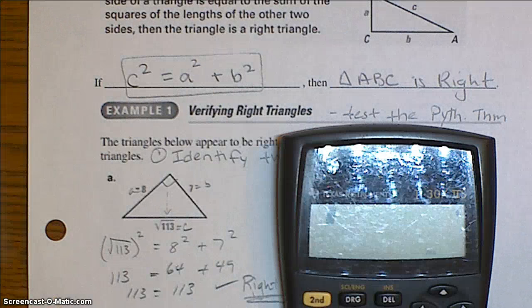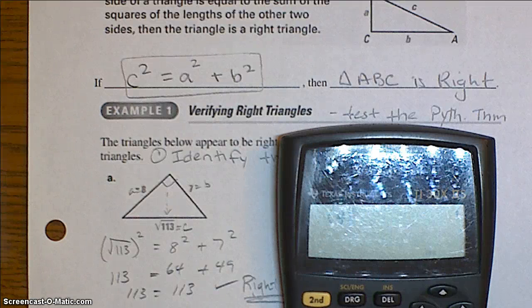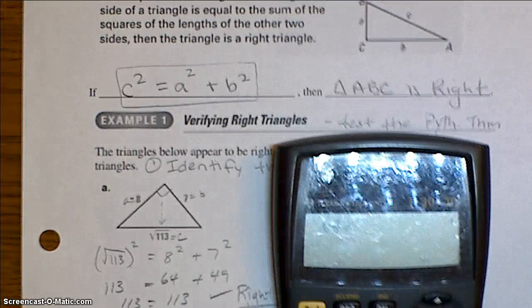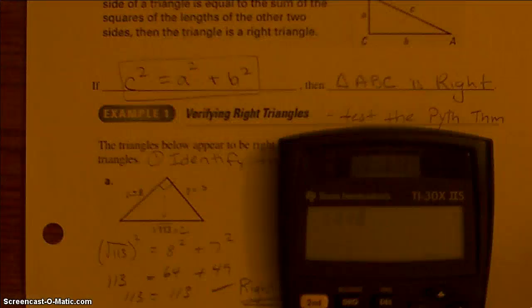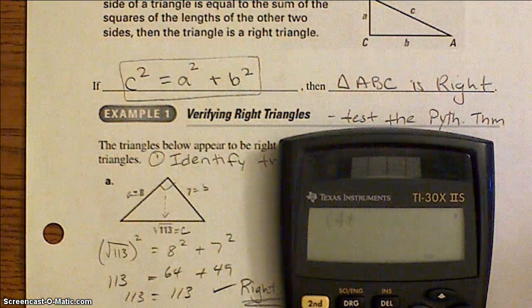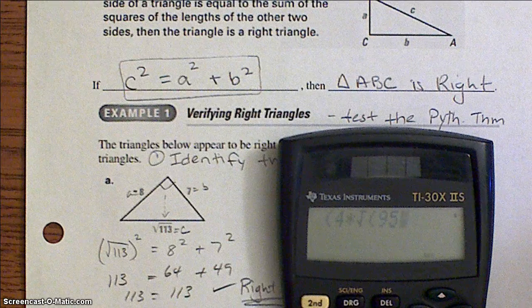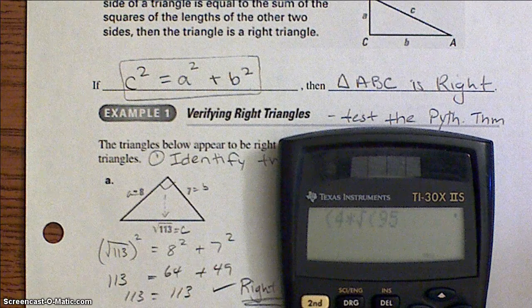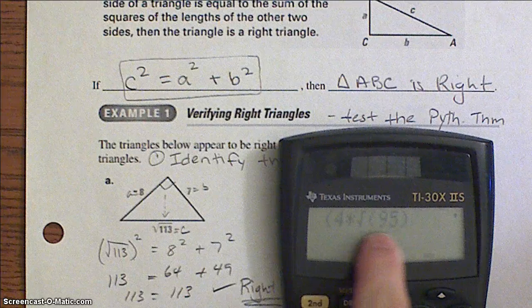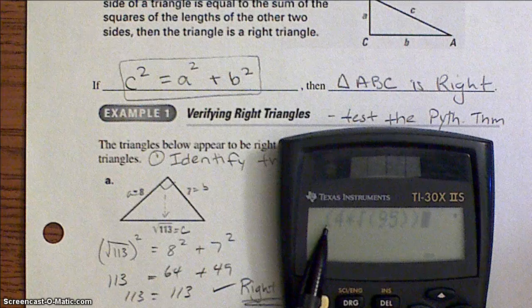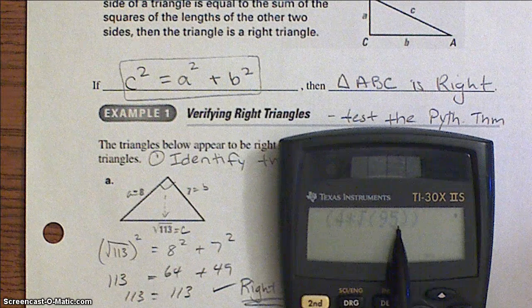Okay, now, a lot of you were struggling with how to type this on your calculator. So first you start with parentheses, 4 times. Okay, once you have that, then you can start typing in the square root of 95. So this is what your calculator will show up so far. Close the parentheses for the square root, then close the parentheses that you had from the beginning. So you should have 2 parentheses.